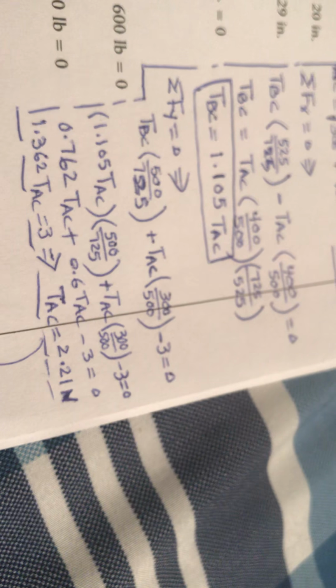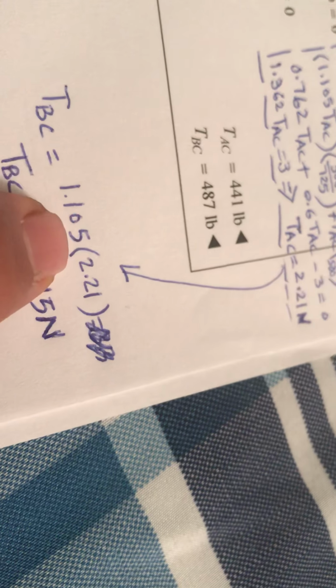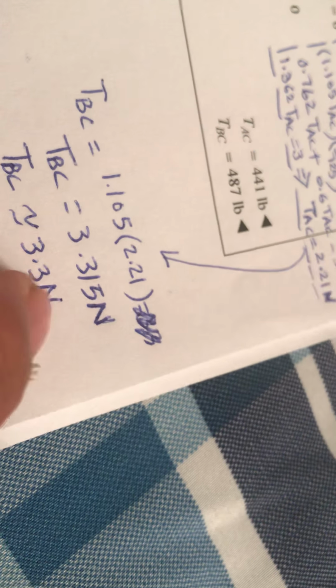Once we find TAC, we could put it here to find TBC. So 2.21 times 1.105 is equal to TBC. So TBC is equal to 1.105 times 2.21. TBC is equal to 3.315 Newton, which is almost equivalent to 3.3 Newton.